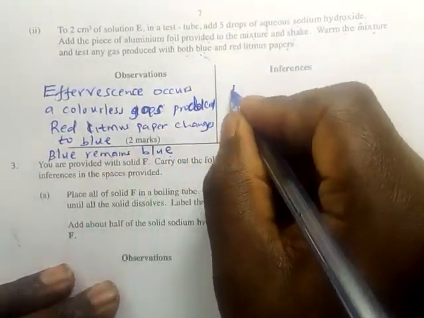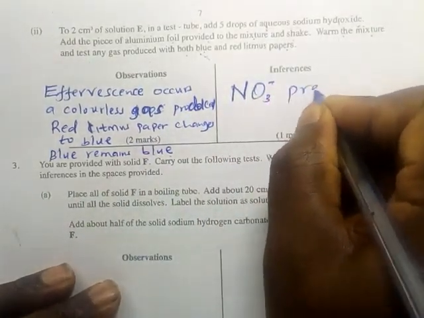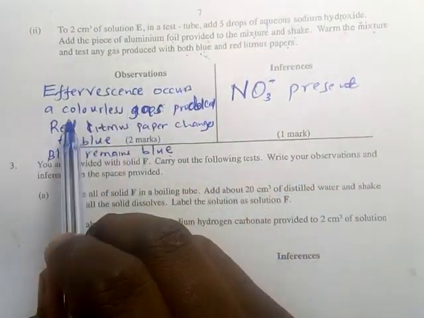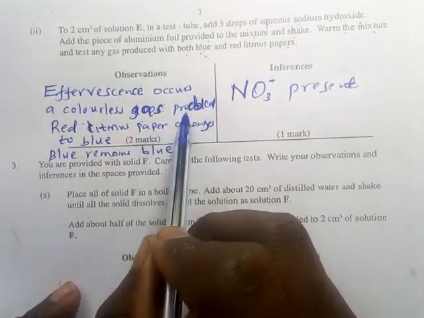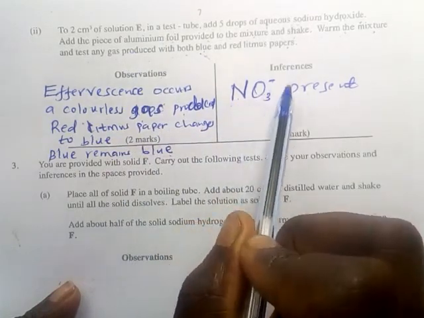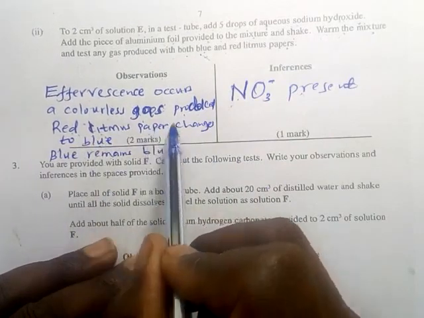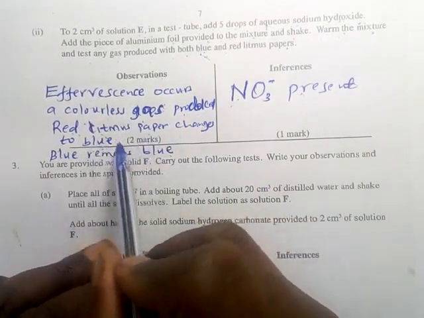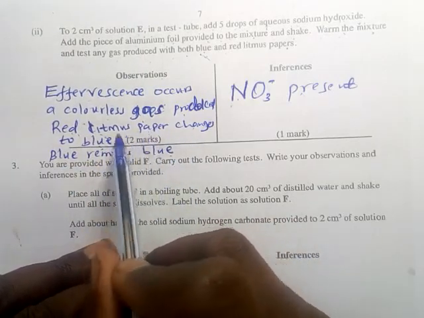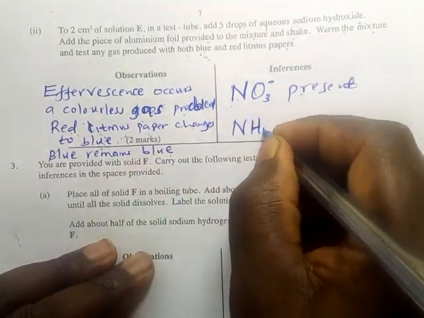So that tells you that nitrate is present. Then inside the mixture the reaction went on, and the nitrate ions were present. Red litmus paper changing to blue means inside there a basic gas was produced, and the only basic gas we know is ammonia gas.